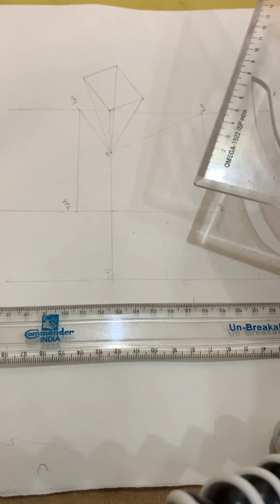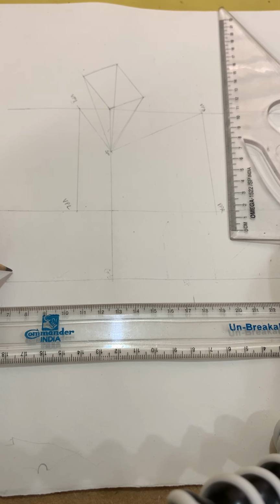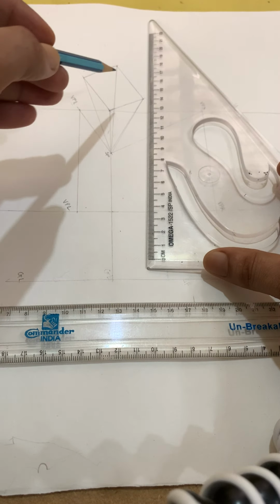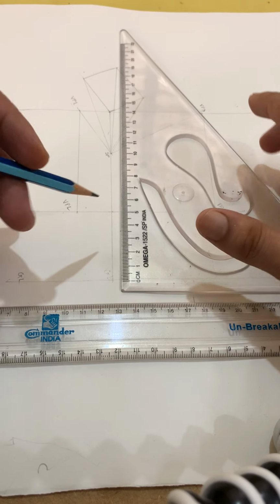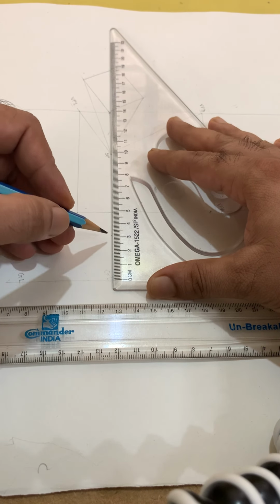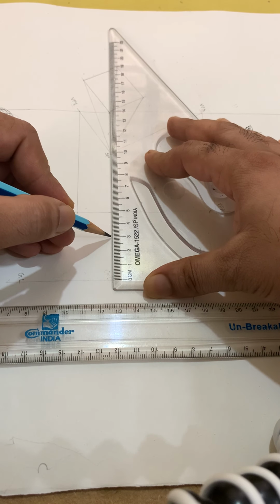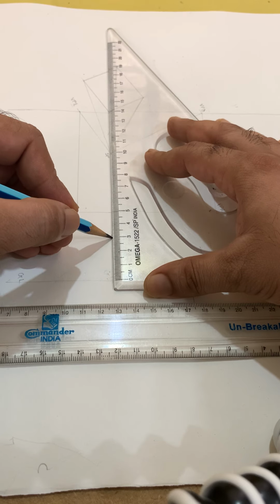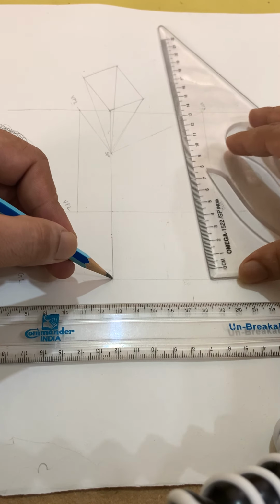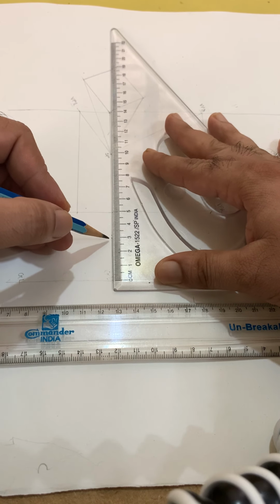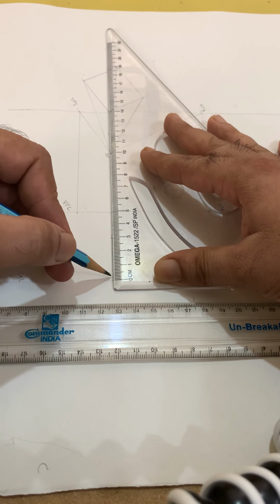So, as per this law, this is the ground level. From ground level, I am taking the actual height of this corner and marking it on this vertical line. So, actual height is 3 centimeter. I am marking it as the actual dimension, and I am drawing a darker line to the ground. So, this is the top corner of my object.